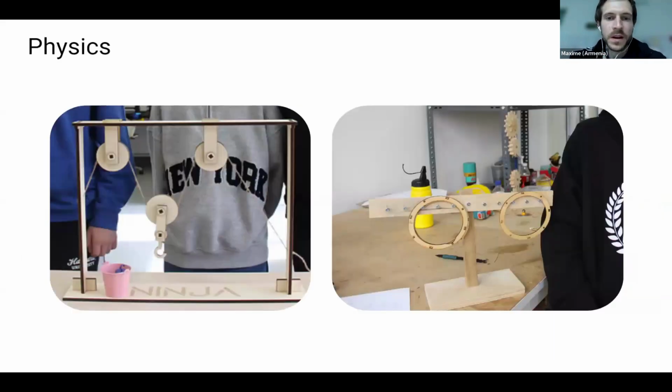Okay, next one. A more obvious topic to use digital fabrication and laser cutting is, of course, physics. We had one group and one individual student who were studying mechanical advantages, through creating either a pulley or a lever. This is interesting because while designing and then creating their object, they also needed to mobilize physics related concepts.